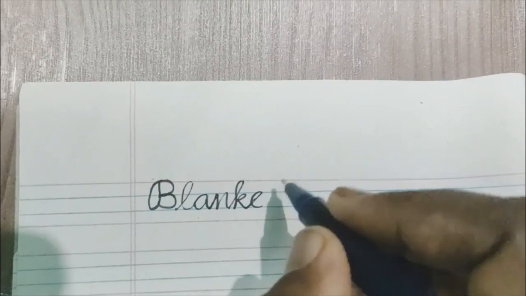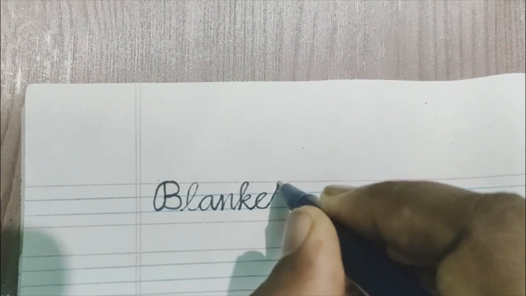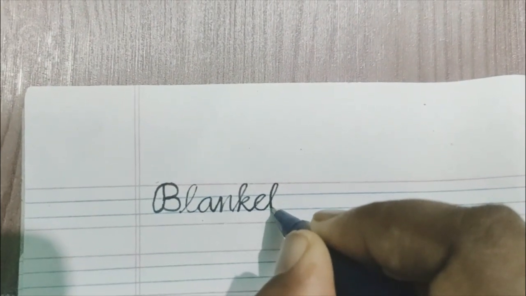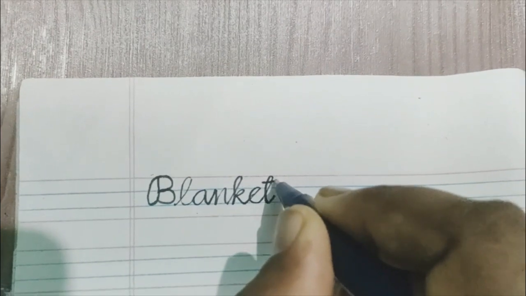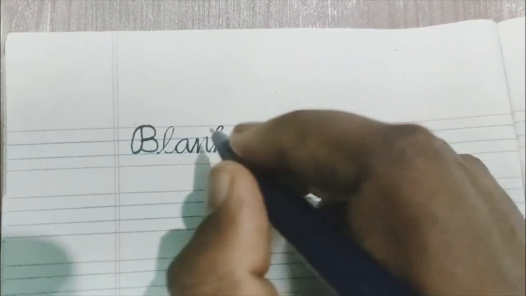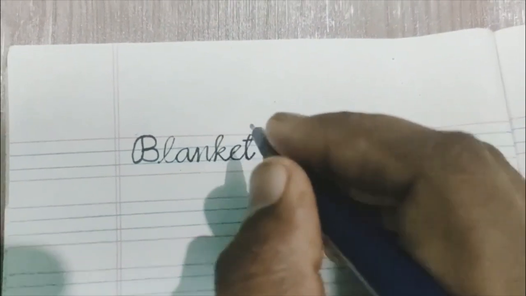Now we are going to write the last letter, that is T. For T, a slanting line and then come back, complete with a small curve and finish the letter with a slipping line. Students, now blanket is over. Now we are going to write this letter again.